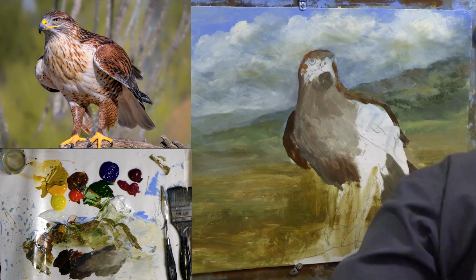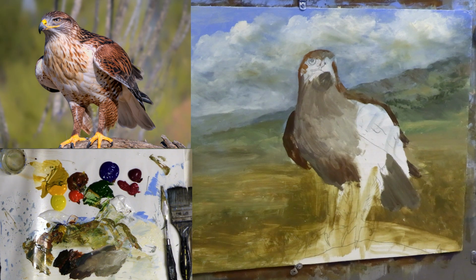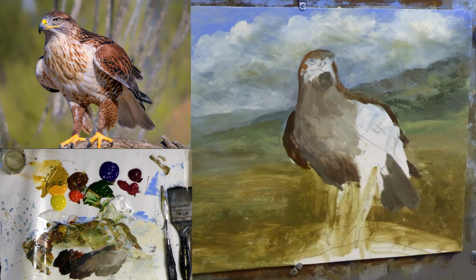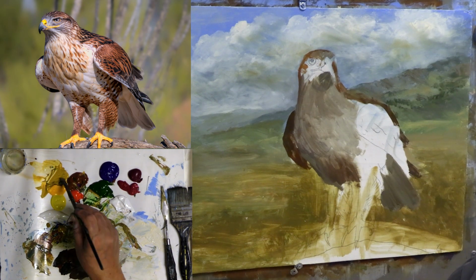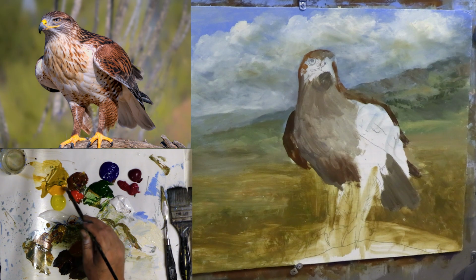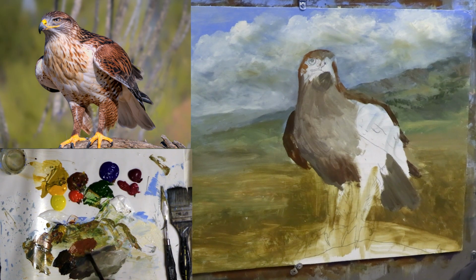And I'm going to put so much work up into him, but I want to get some of this blocked in. So let's get a bit of burnt sienna, some yellow, burnt sienna yellow, maybe a touch of red and diarylide here. It gives him a little bit brighter look to his wing.